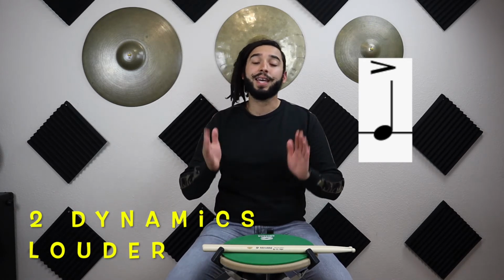Now let's talk about the next one that we're going to see. We're going to talk about an accent. An accent is going to be your greater than symbol that is going to be placed above a note. All that means is that you're going to be playing this note a little bit stronger. And in fact, I like to say that you're going to be playing two dynamics louder than your tap volume. So let's say, for example, we're playing piano. Two dynamics above piano is going to be mezzo forte. The reason it's mezzo forte is because you have piano, above piano you have mezzo piano, and the next dynamic up from there is mezzo forte. So that is your accent volume.